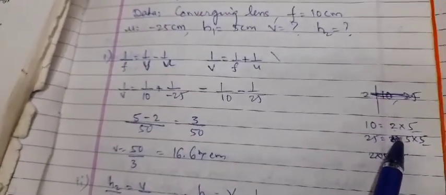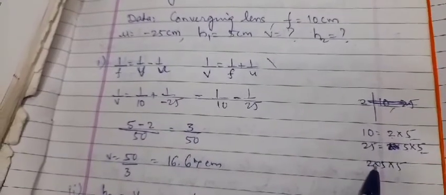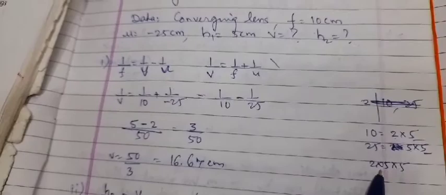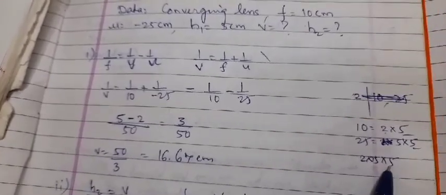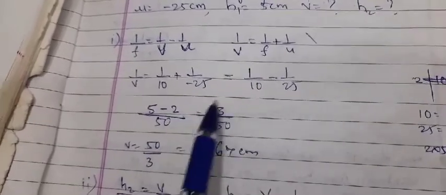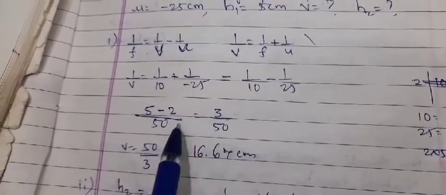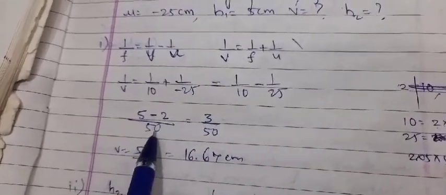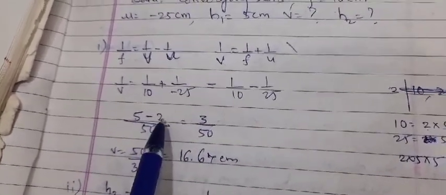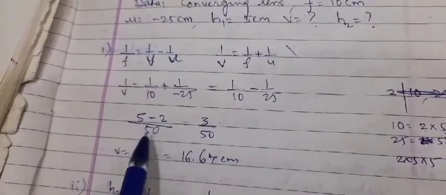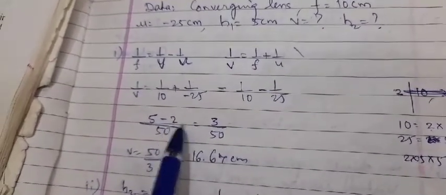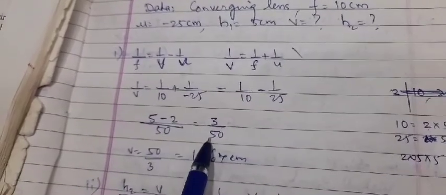Now which are the uncommon? 2 and 5, so 2 and 5 I have written. Now multiply these. What is the answer of this? 2 5s are 10, 10 5s are 50. So now 50 will be the LCM of this. Okay, now just divide this. 10 5s are 50, 10 5s are 50, minus as it is, then 25 2s are 50. So we got these two digits, 5 minus 2, that is 3, 50 as it is.